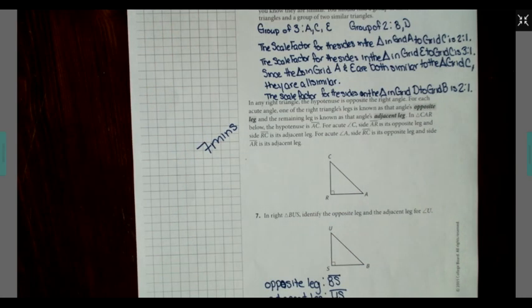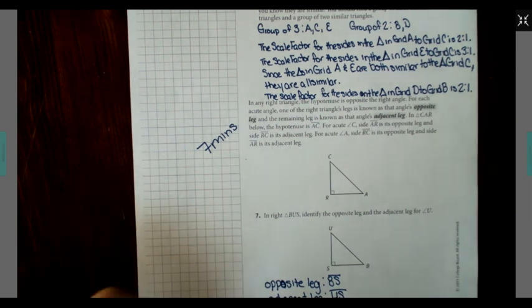All right, here we have group of 3 was A, C, and E, and the group of 2 was B and D. The scale factor for the sides in the triangles in grid A to grid C is 2 to 1. The scale factor for the sides in triangle E to C is 3 to 1. And since the triangles in grid A and E are both similar to grid C, they are similar.